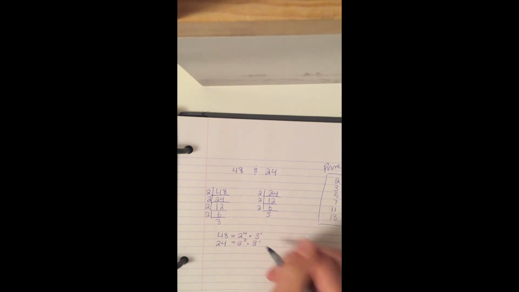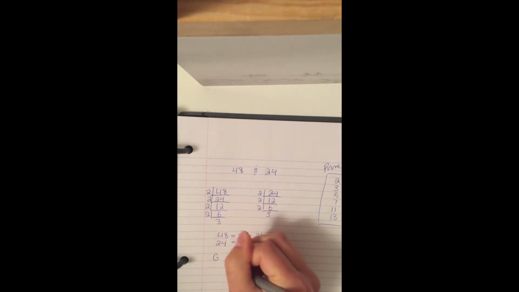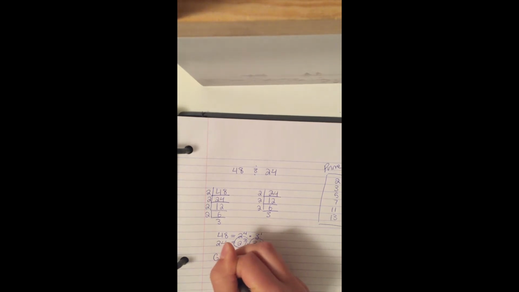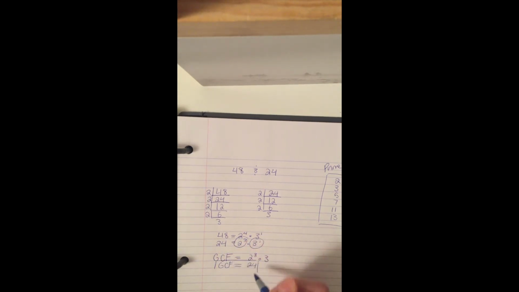When finding the GCF, we will take the lower exponents. In this case, it is 2 to the power of 3 and 3 to the power of 1. Then you are going to multiply those together, and that will give you your final answer for your GCF.